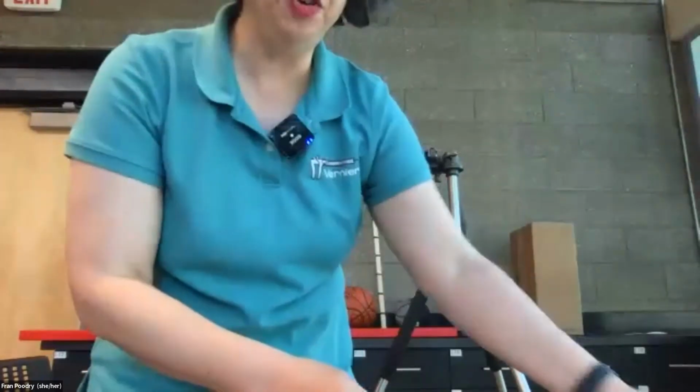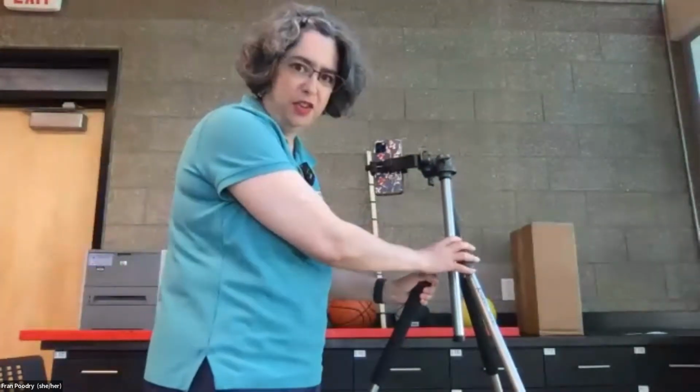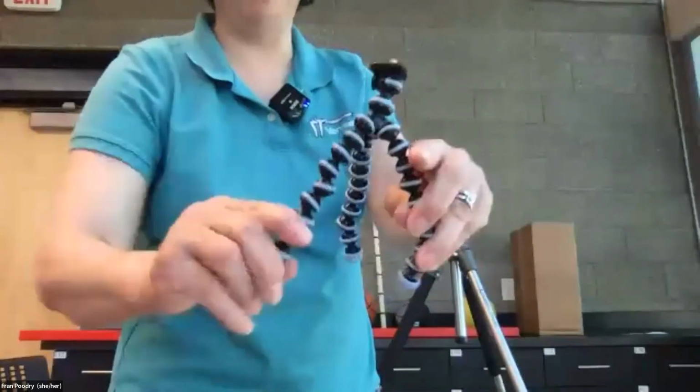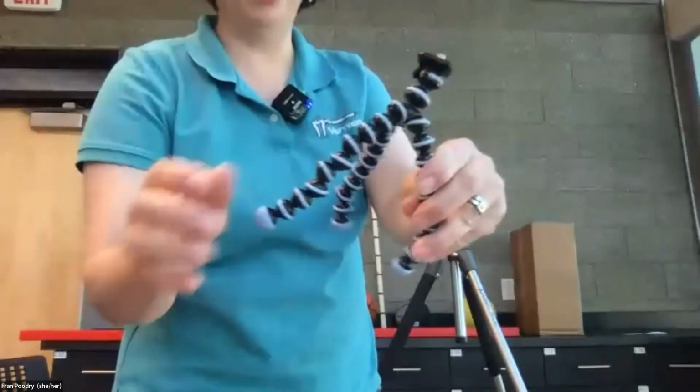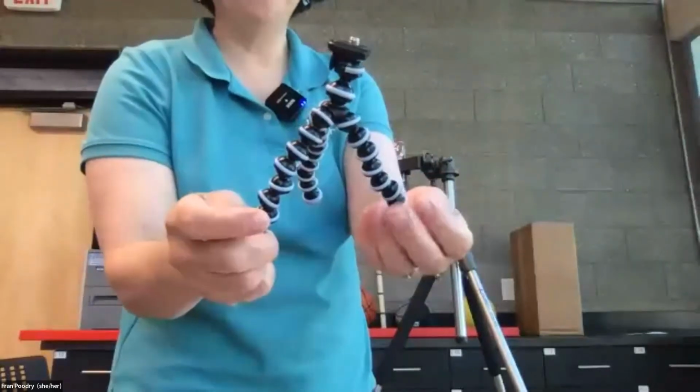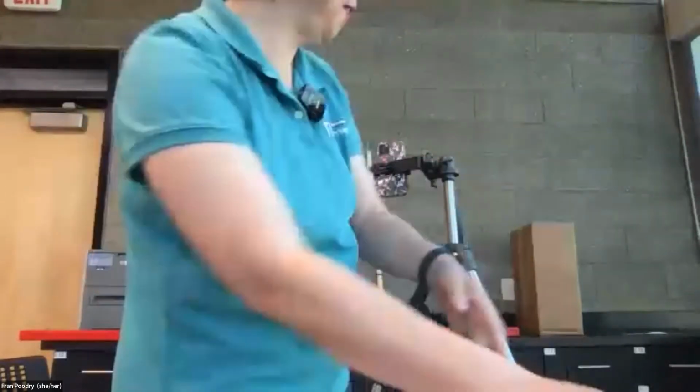If you don't have giant tripods like this one, which are expensive, especially if you want several for your classroom, there are plenty of little tripods that work as well. This one can grip anywhere because it has bendy but pretty stiff legs, so you can also just stand it up, and you can get those for less than the big ones.